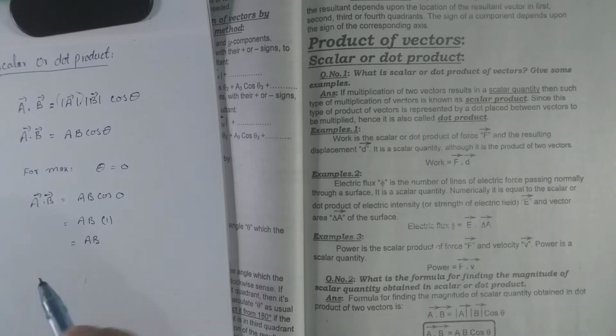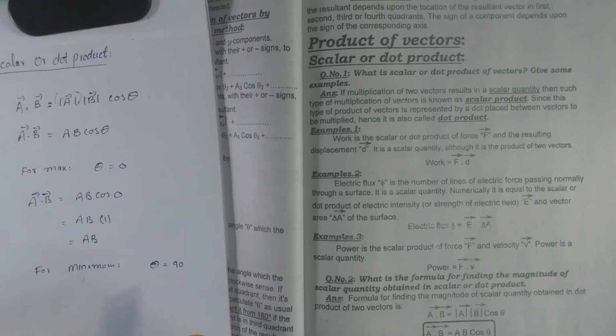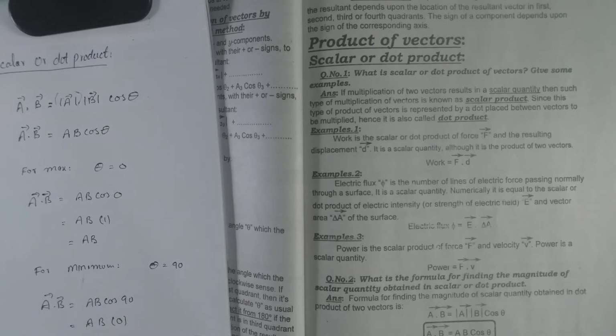And for the minimum, theta should be equal to 90 degrees, because cos 90 is equal to 0. So A dot B becomes A B cos 90, which is A B multiplied by 0, so you get 0. If two vectors are perpendicular to each other, the result will always be the minimum, which is equal to 0.